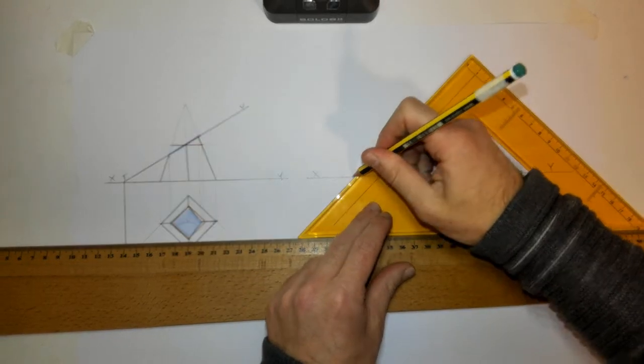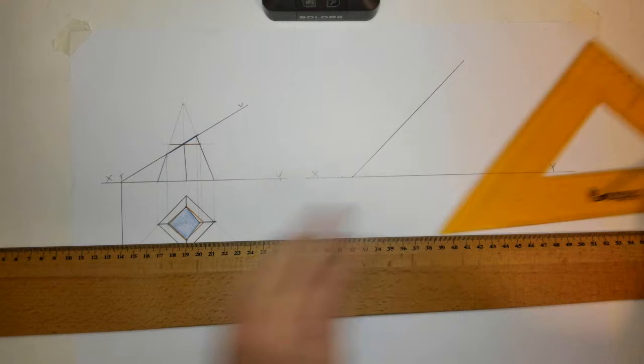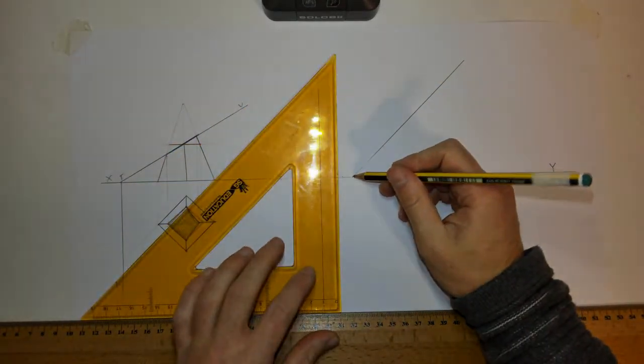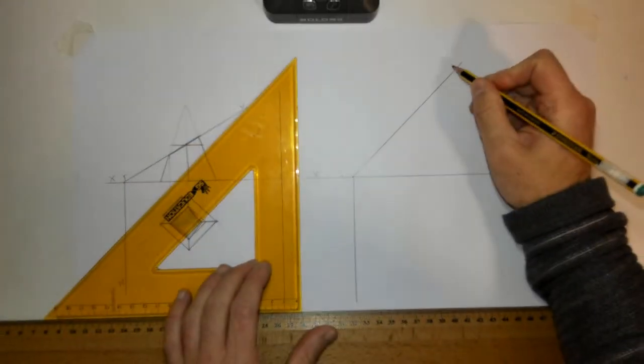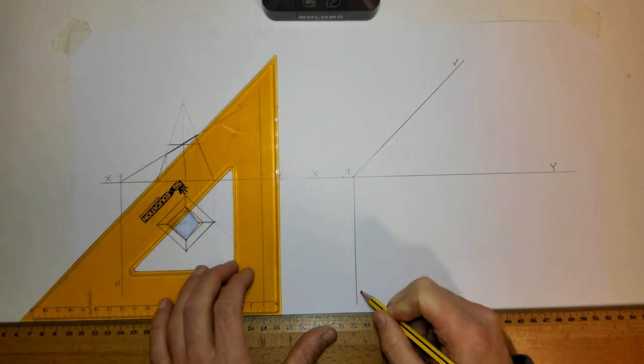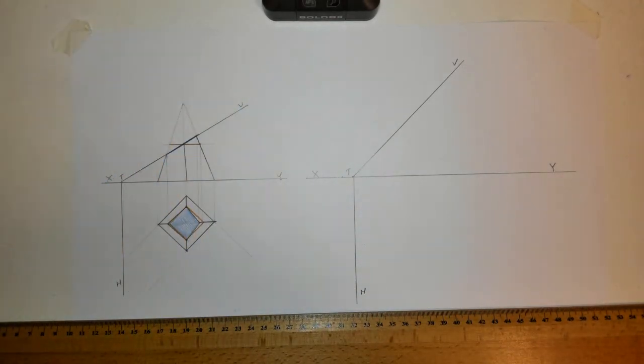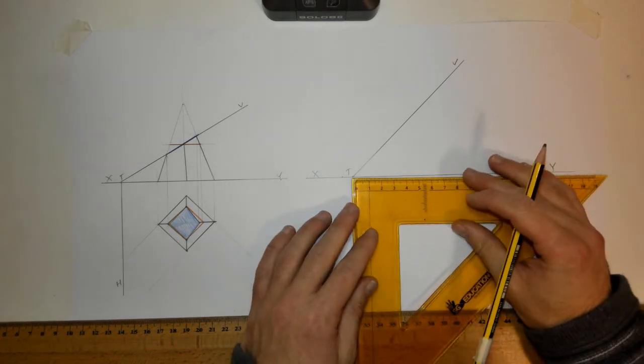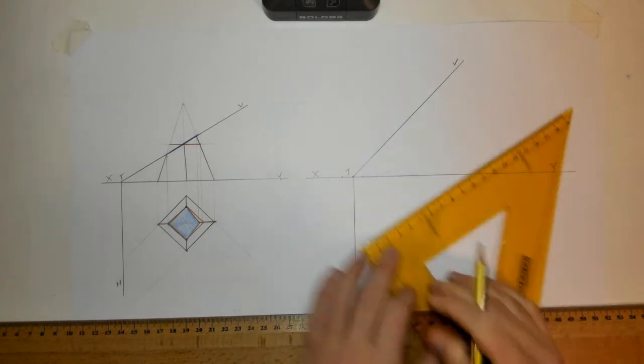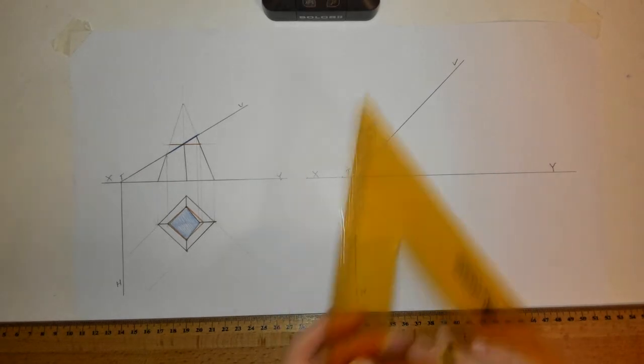And our simply inclined plane is 45 degrees, and our line comes straight down here. Once again we label it, that's our vertical trace, and there's our horizontal trace. So I show the 7 mil inside here, and that'll be the start of our cone.